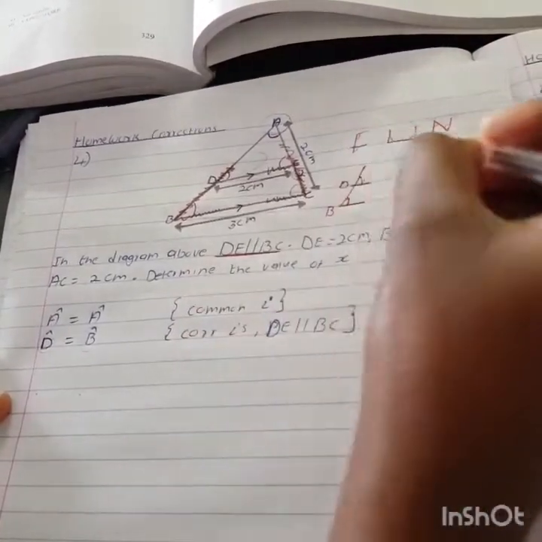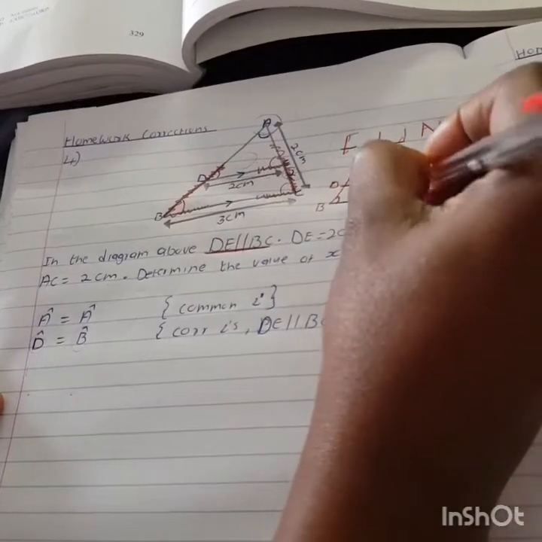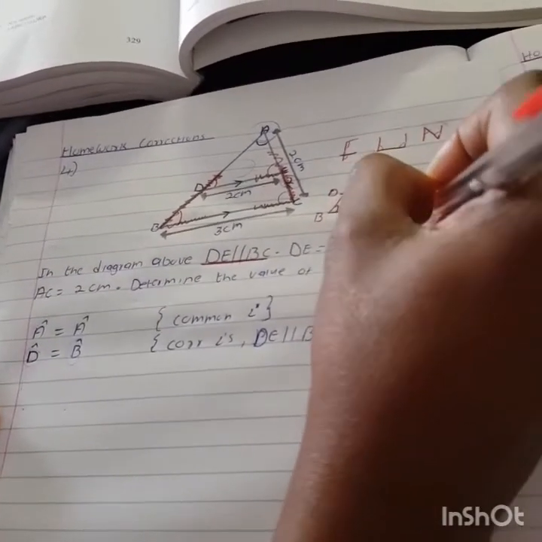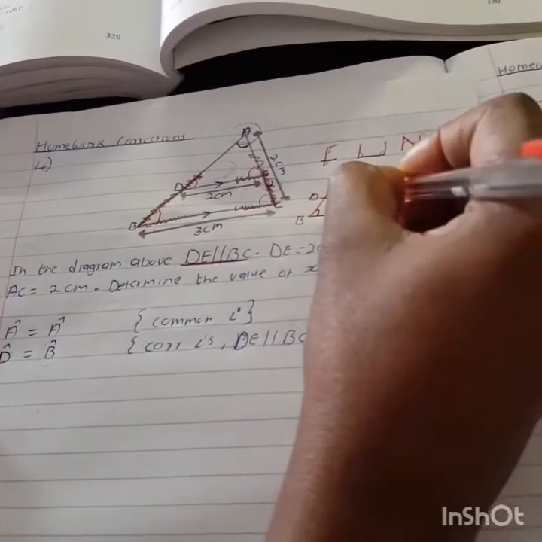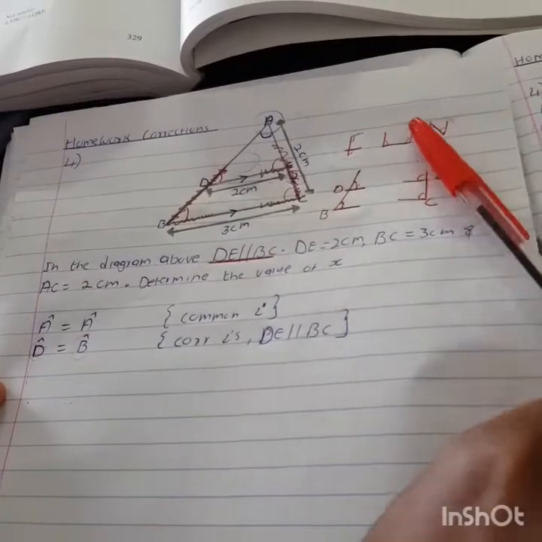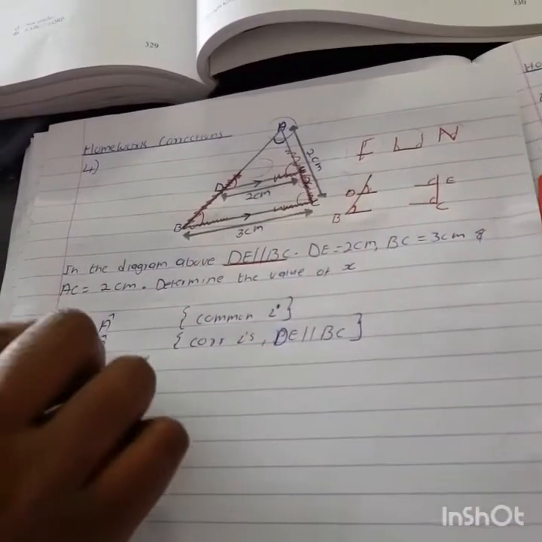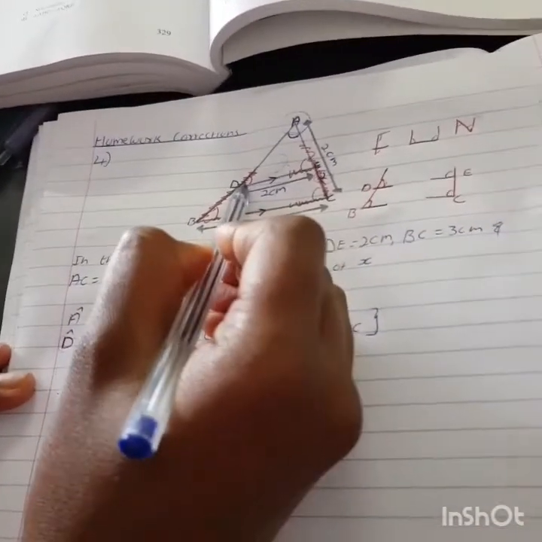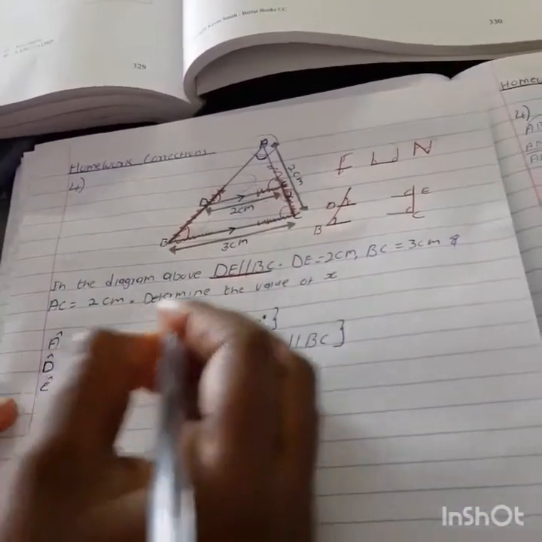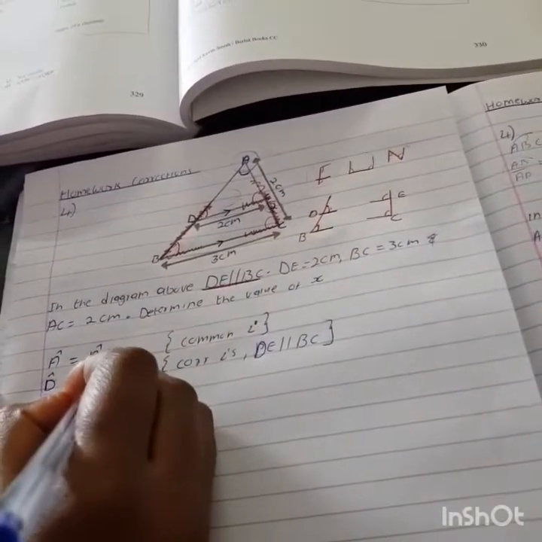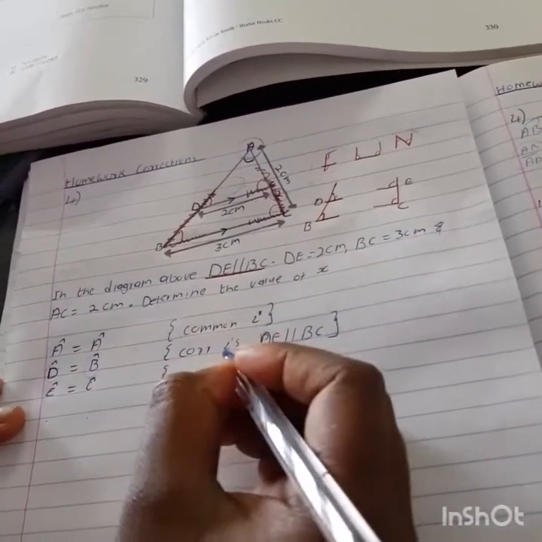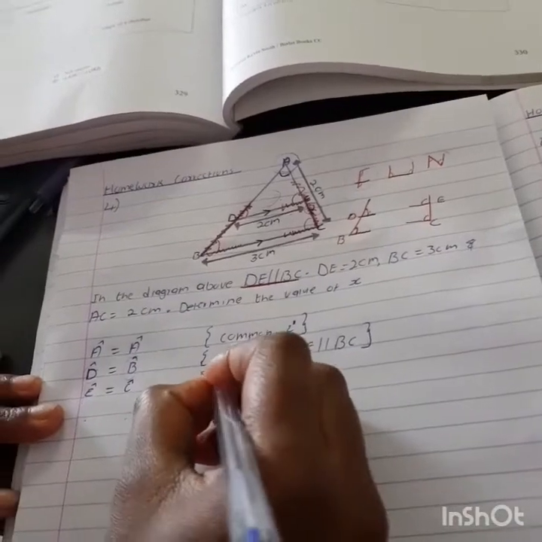If I were to draw it separately, it's something like this. Here is C, here is E. The angle there is equal to the angle there. Remember, I said D is from the small triangle, so I must say angle E is equal to angle C. My reason will be corresponding angles or the third angle of the triangle, so either one.